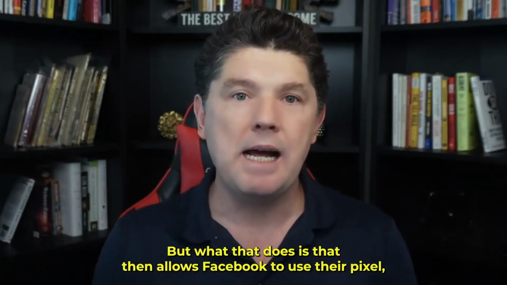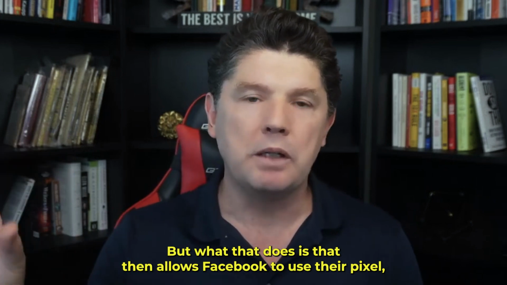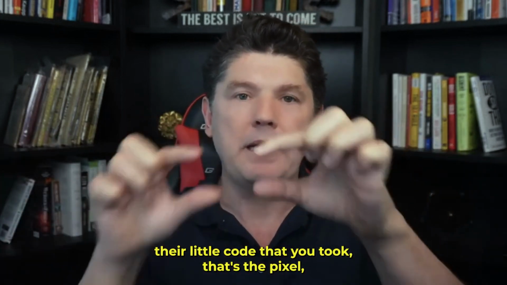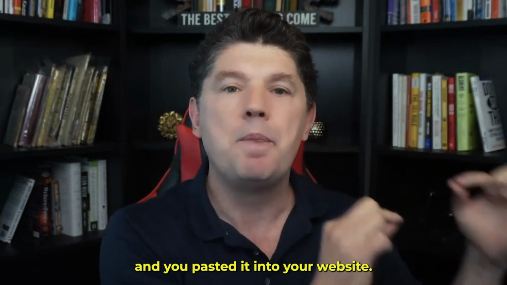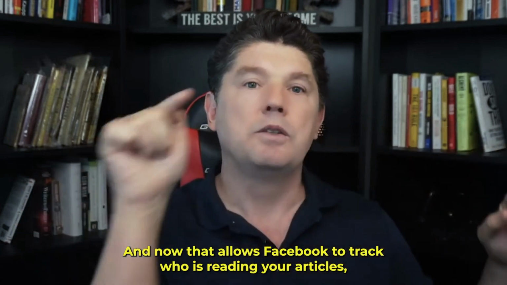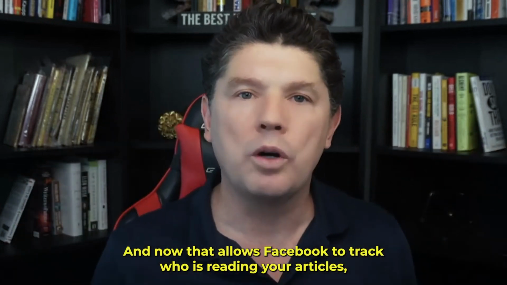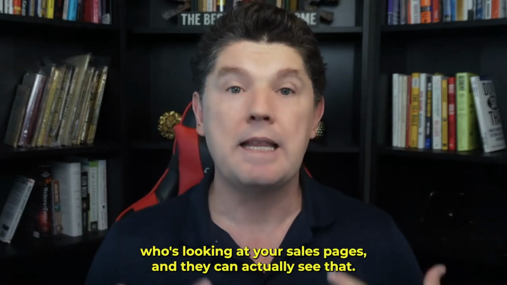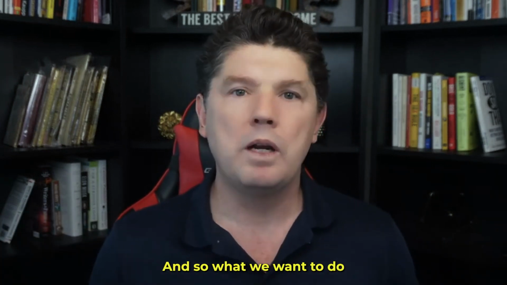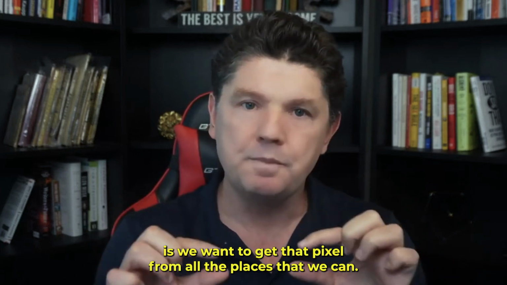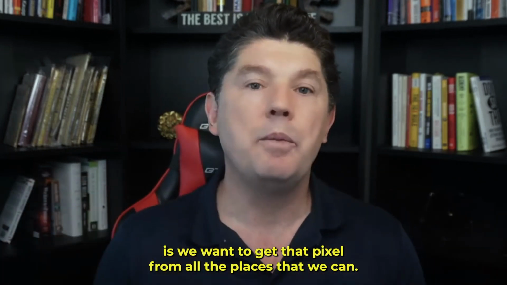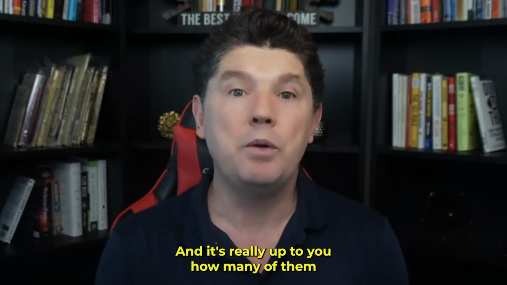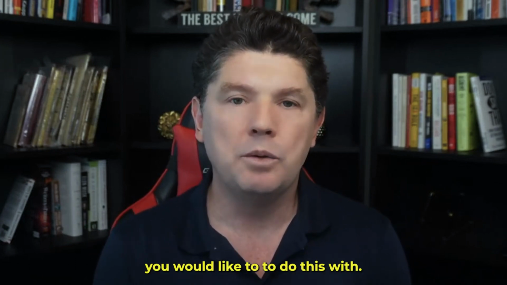But what that does is that then allows Facebook to use their pixel, their little code that you took, that's the pixel, and you pasted it into your website. And now that allows Facebook to track who is reading your articles, who is browsing your homepage, who's looking at your sales pages, and they can actually see that. And so what we want to do is get that pixel from all the places that we can. There's a long list of places you can get pixels from, and it's really up to you how many of them you would like to do this with.